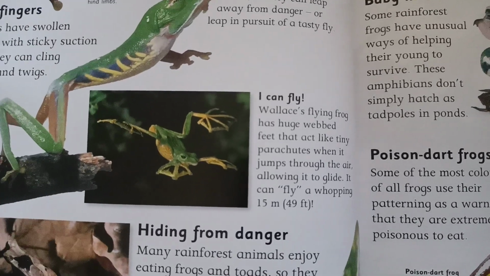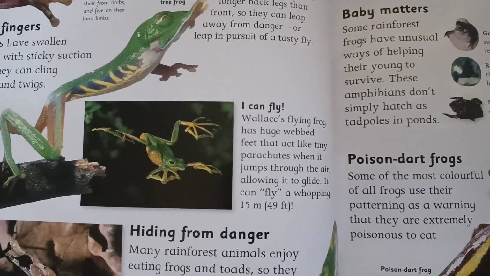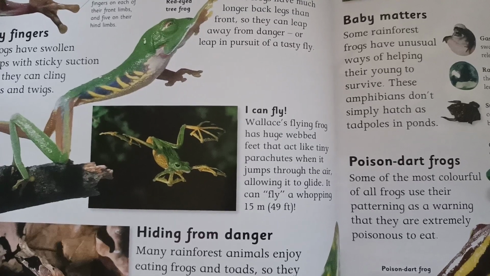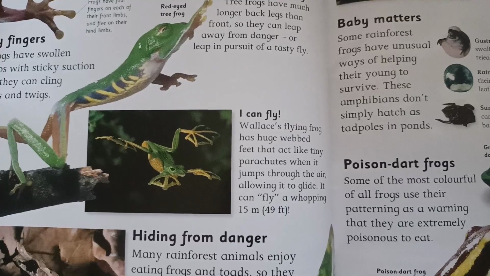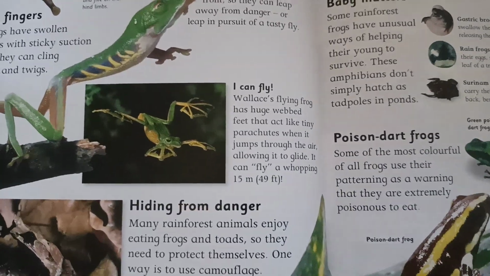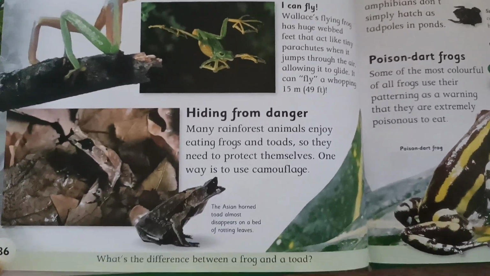I can fly. The Wallace's flying frog has huge webbed feet that act like tiny parachutes when it jumps through the air, allowing it to glide. It can fly a whopping 15 meters. Oh my god. Hiding from danger.